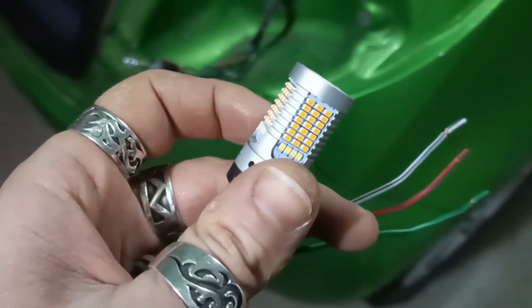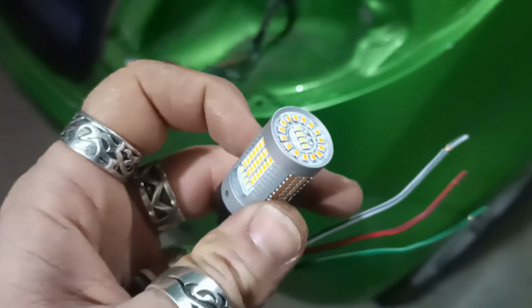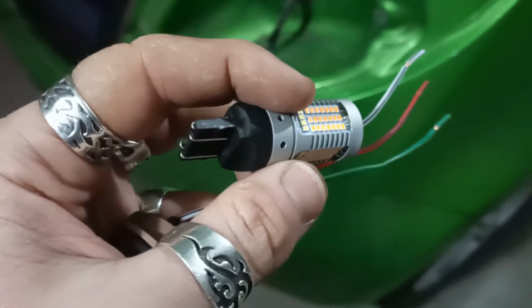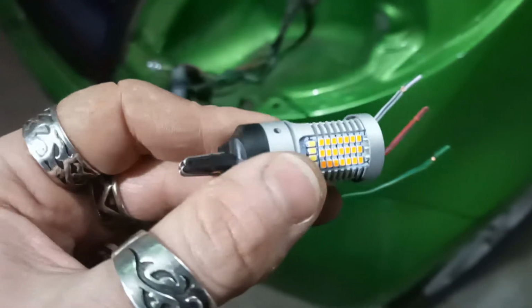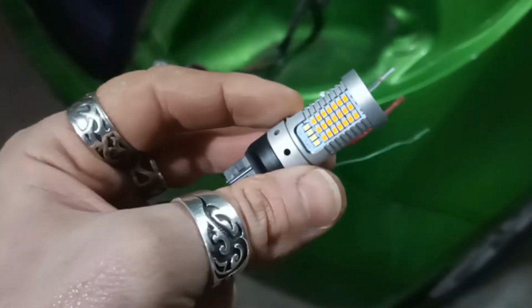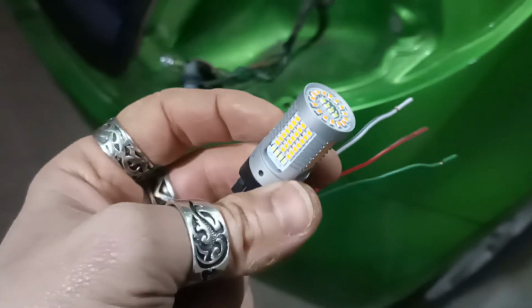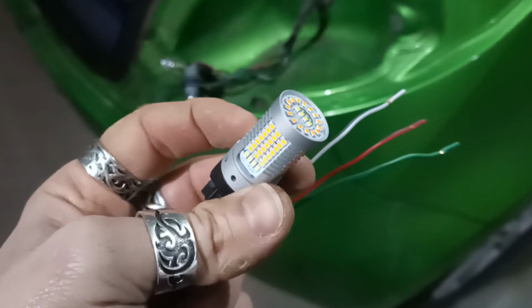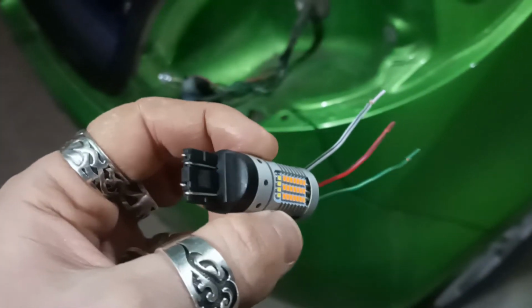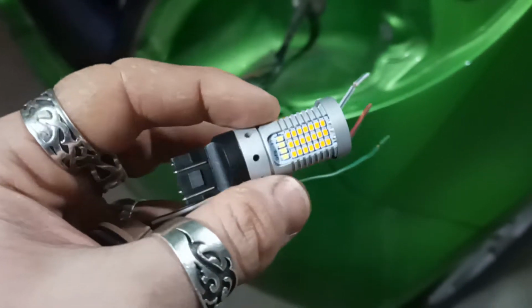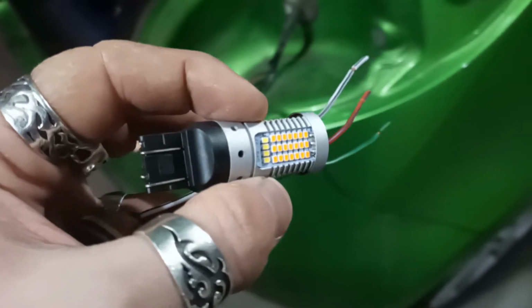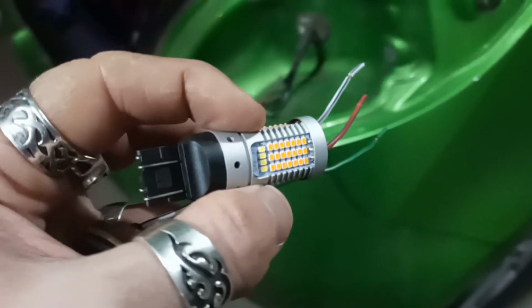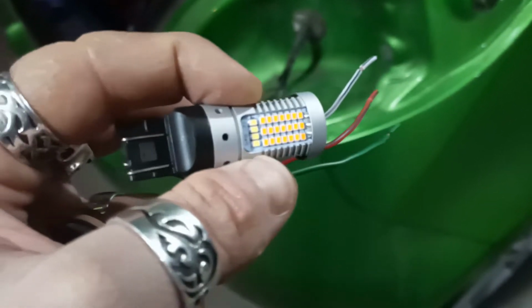Okay, my choice for light bulb is this one. A very high quality bulb, I like it, from AliExpress. What I don't like is the way they handled the hyper flash problem. No resistor is required, because you see all of those orange ones, these are actually yellow ones, and the yellow ones at the bottom are white ones.